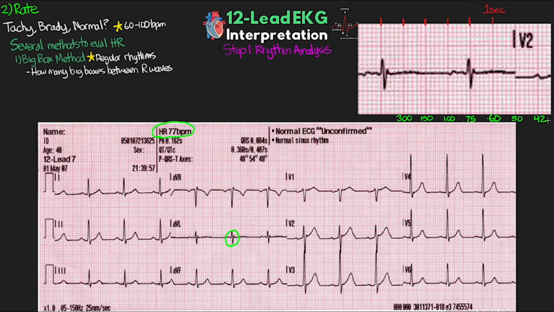So this is something that you can just train to memory, and then this way you can just look at an EKG, align these boxes, and then figure out what our patient's heart rate is. If you don't want to memorize, you can also do just a little bit of math. Essentially, you just take 300 and divide it by the number of big boxes. It really comes out to be the same thing.